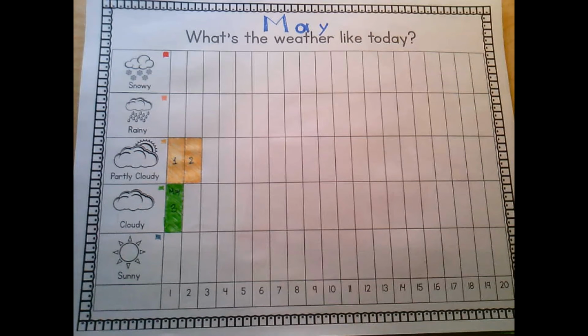One last tip for you. As you can see with my weather graph, I decided to label the first 2 days as partly cloudy on my weather graph. And then I put the number corresponding to the day of the month in the box. So you can see partly cloudy has a 1 and a 2, meaning May 1st and May 2nd. And cloudy has a 3, meaning May 3rd was a cloudy day.